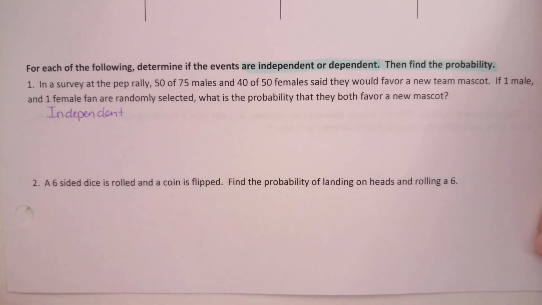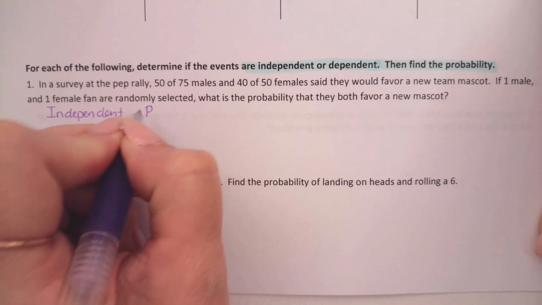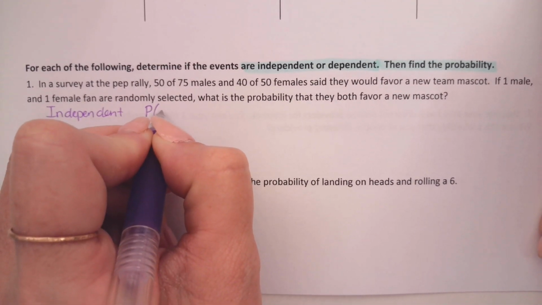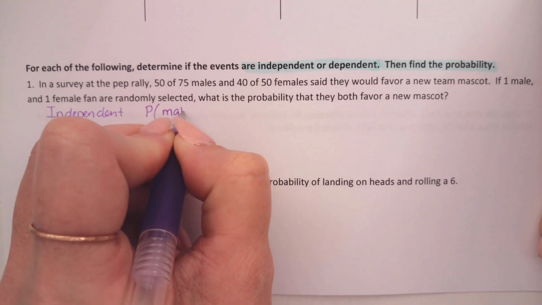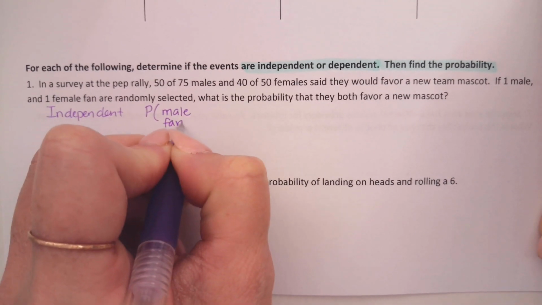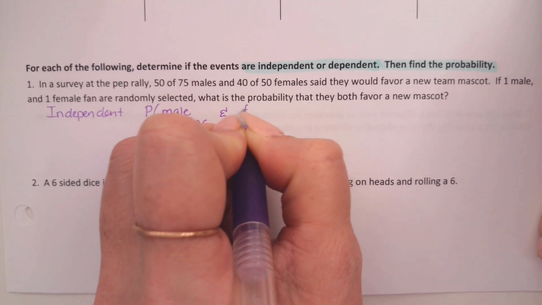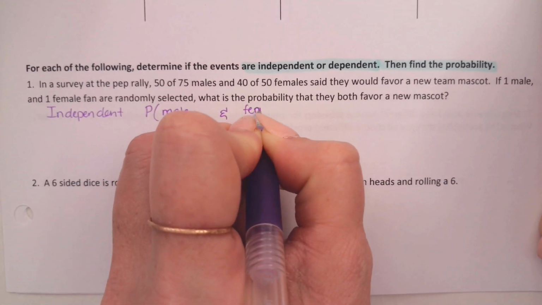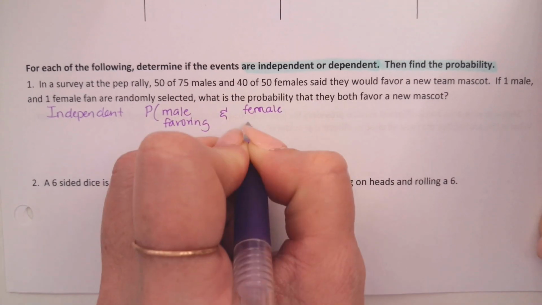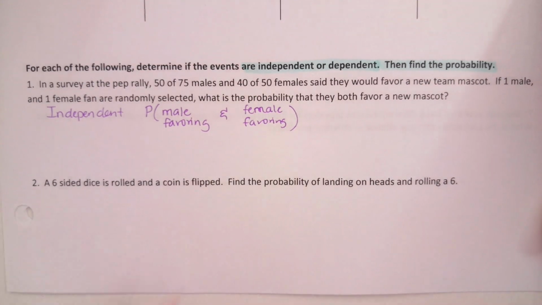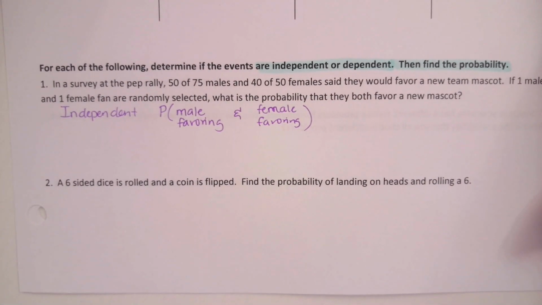So what we're trying to calculate is the probability of the male favoring a new mascot, and the female favoring the new mascot. Forgot how to spell female for a second. Okay, starting with male favoring a new mascot.